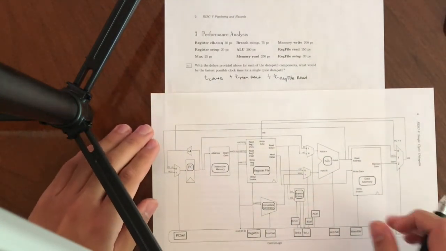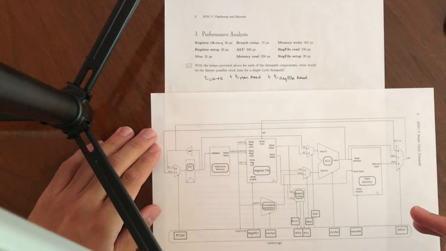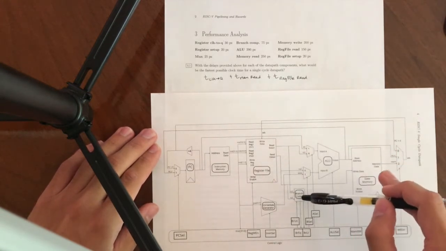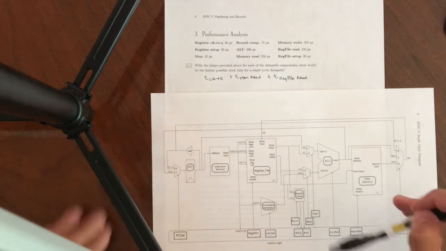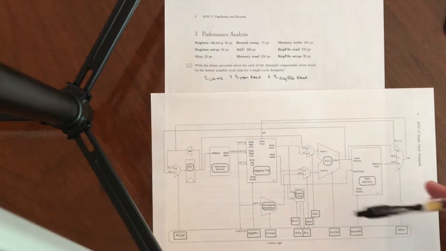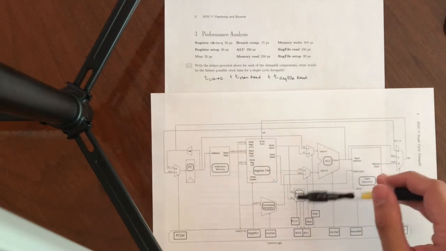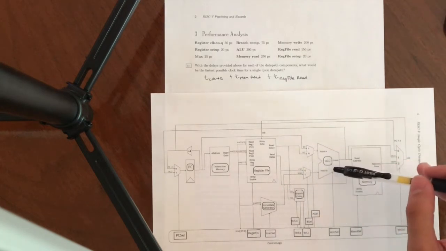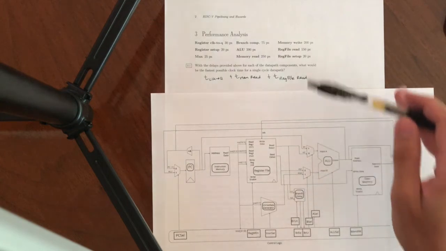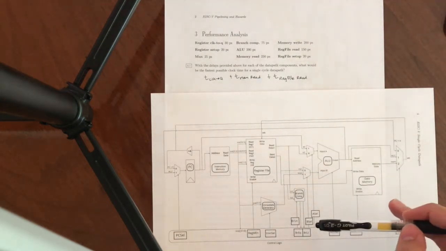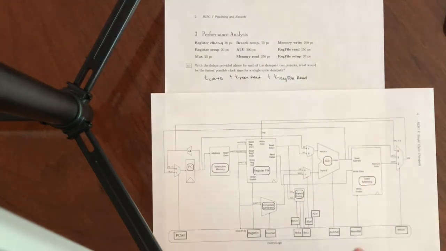Now out of the register file, we have a couple muxes, and then we also have a branch comparator. For branch instructions, these are the only ones really going to be using the branch comparator. This happens simultaneously with the mux and the ALU. We see that the branch comparator takes 75 picoseconds, and the ALU itself already takes 200 picoseconds.